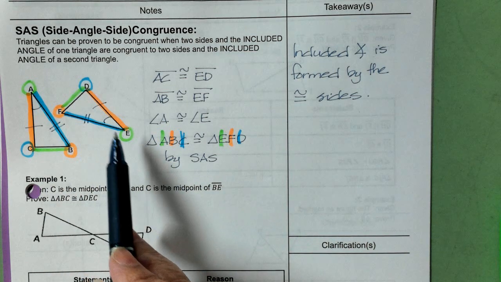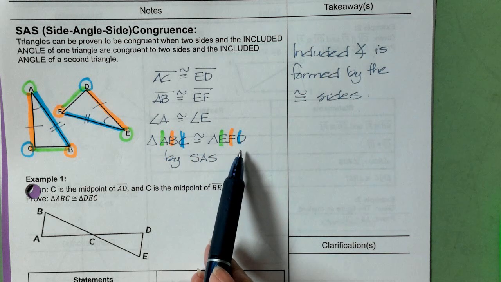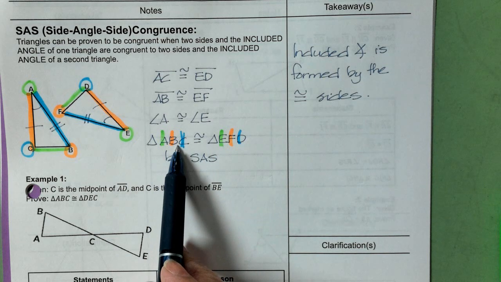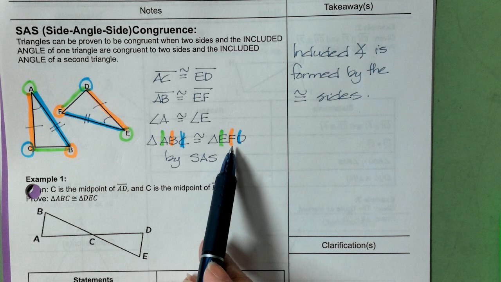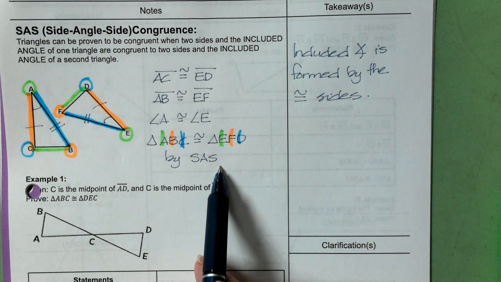And again, I use this coloring to make sure that my congruency statement is correct. Triangle ABC is congruent to triangle EFD by side, angle, side.